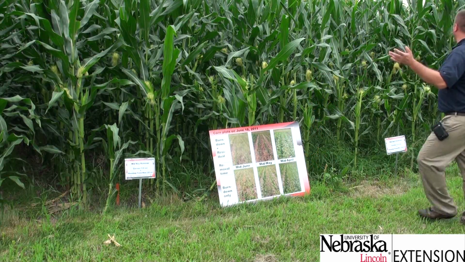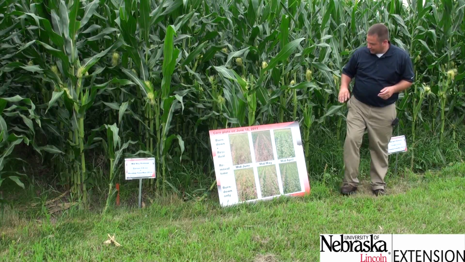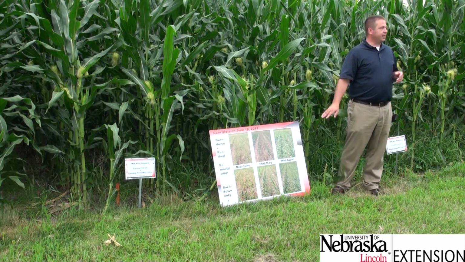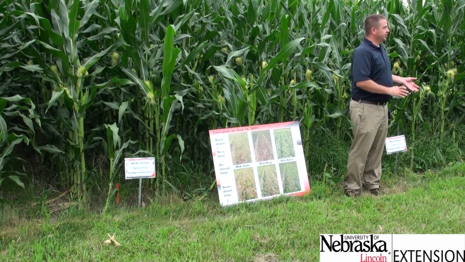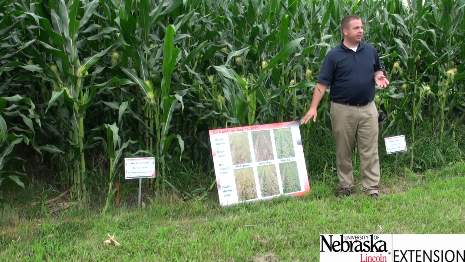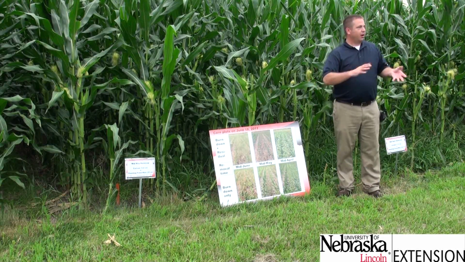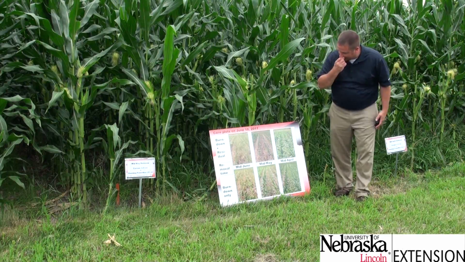We get to here, and a lot of times things kind of look the same. So what we did here, we had some pretty striking differences between treatments earlier in the season, and we took pictures of that to try to relate back to what we were seeing.